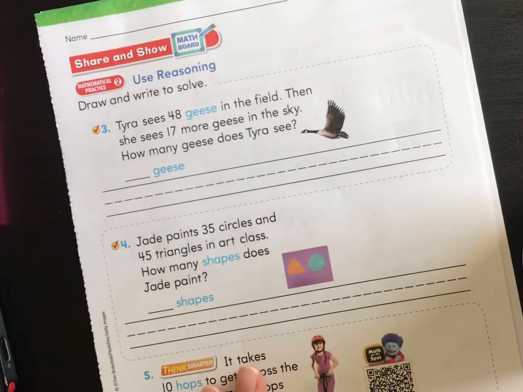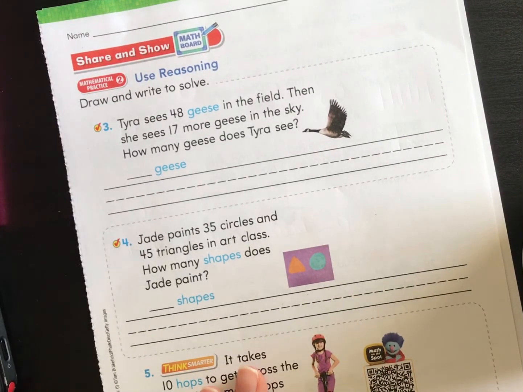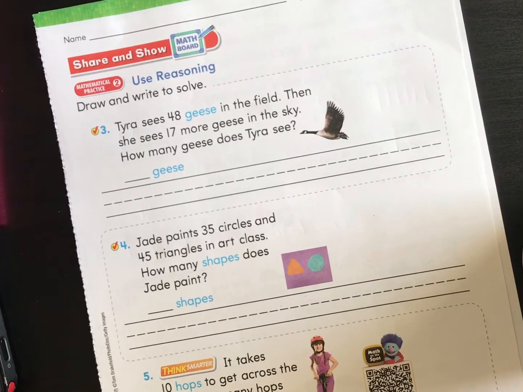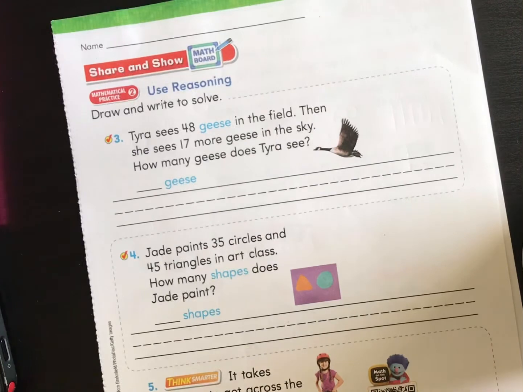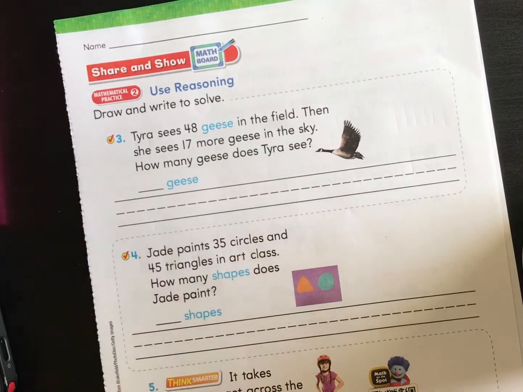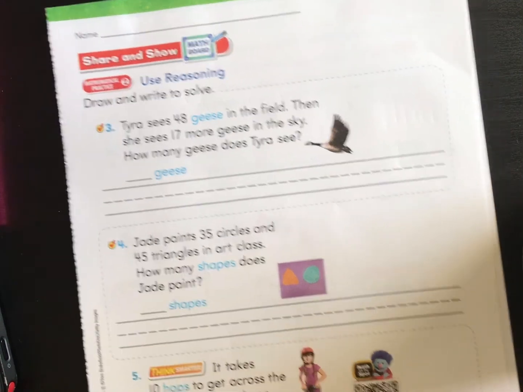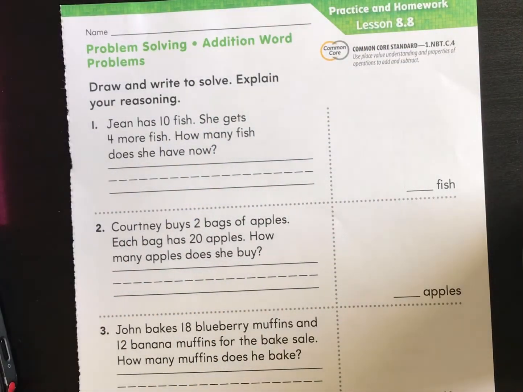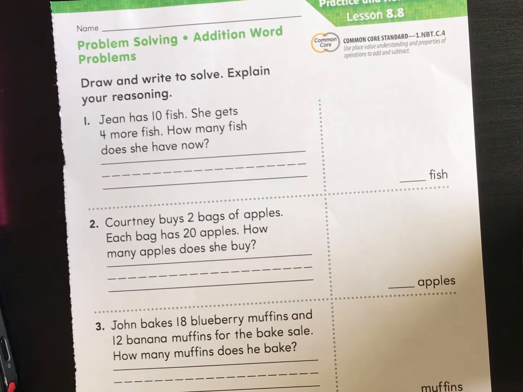If you would like to do the rest of the word problems in this lesson, I would highly recommend it. It's very good practice to draw your picture, your tens and ones, and add them up. I know this one's going to require some regrouping, so the more you practice, the easier it will be, and it'll become just kind of like second nature. Just do it, to regroup and to draw your tens and ones and count them.